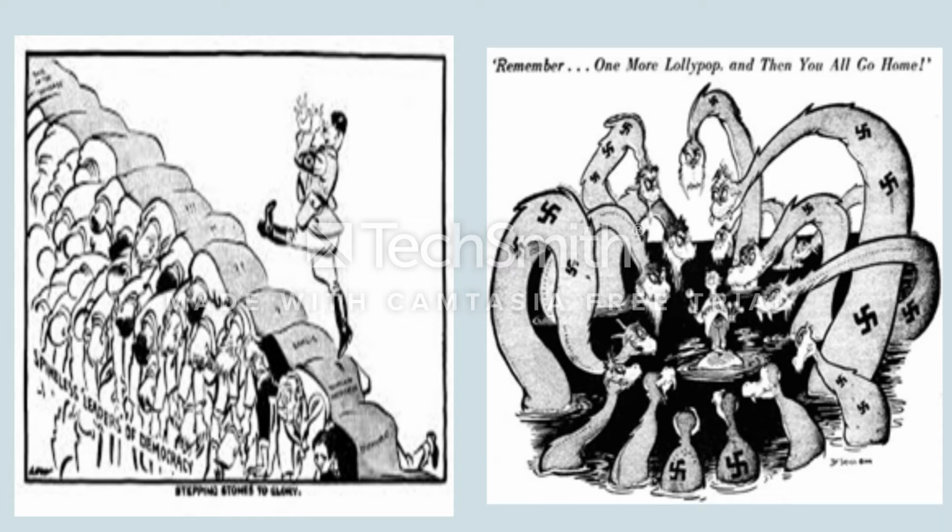On the other side, this is a political cartoon created by Dr. Seuss. In the middle, you have a little man called the Appeaser. He's holding lollipops, and all around him are sea monsters who want those lollipops that he has. And the caption says, "Remember, one more lollipop, and then you all go home." And as we've discussed, with the policy of appeasement, Hitler didn't just go home. He continued to take more and more land until World War II broke out.